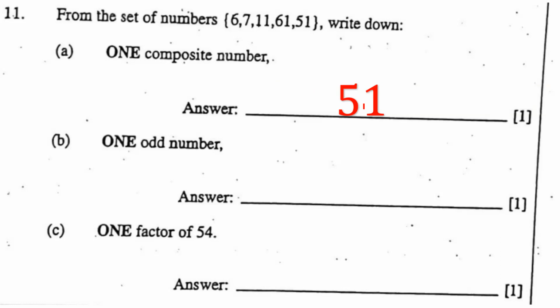Because if it was prime, it would only have 2 factors, which would be 1 and 51. But it also has another factor, which is 3. I should say not only do 1 and 51 go into 51, but also 3 goes into 51. So 51 is composite.